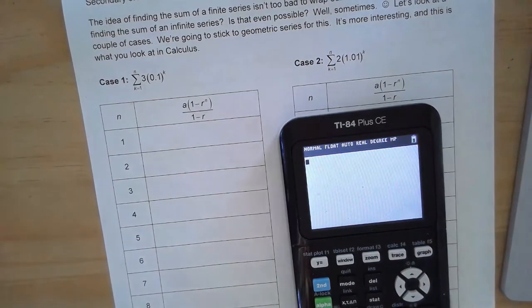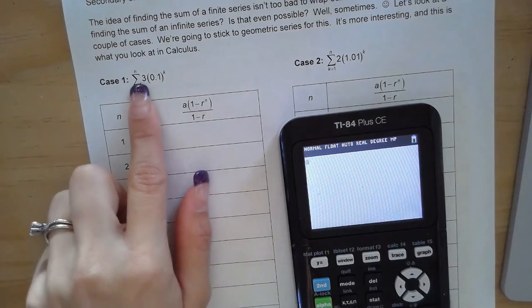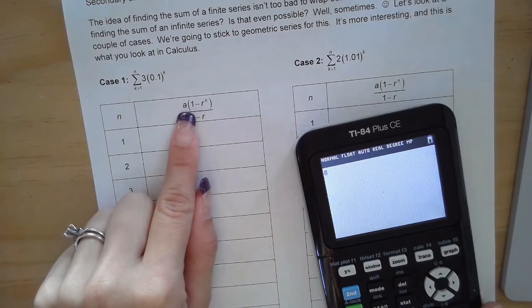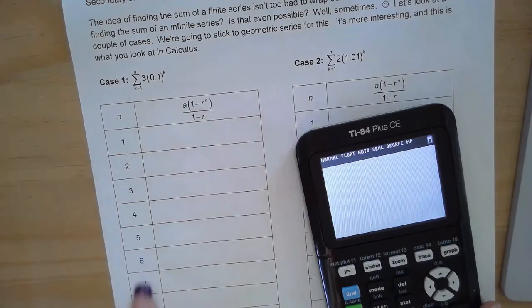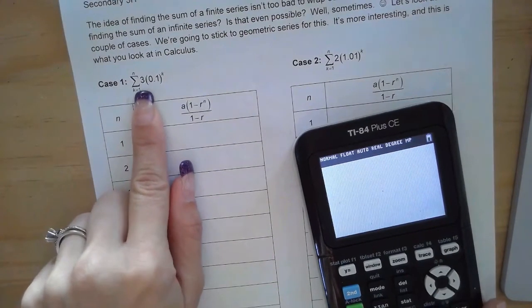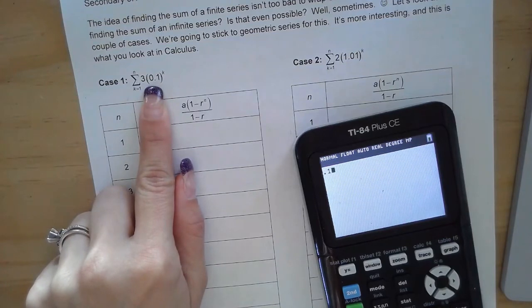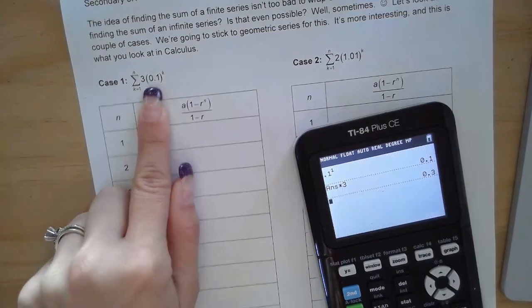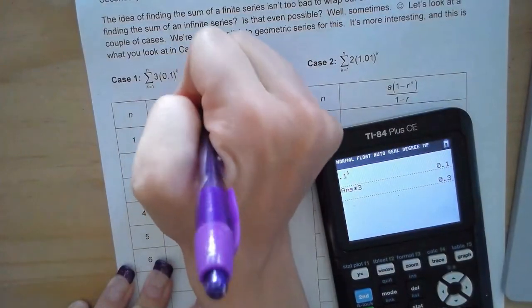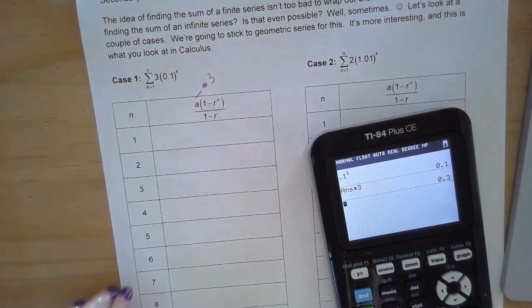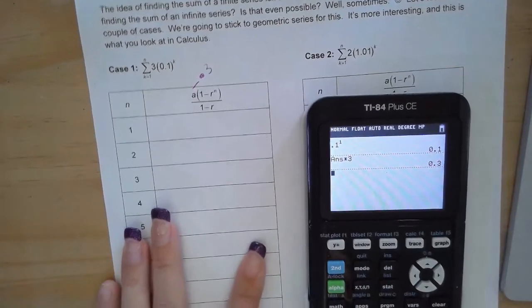Remember that this 3 is not the first term here, and this is the n. So for the first term, we need to plug in 1 first. So 0.1 to the first times 3. So a is actually 0.3.